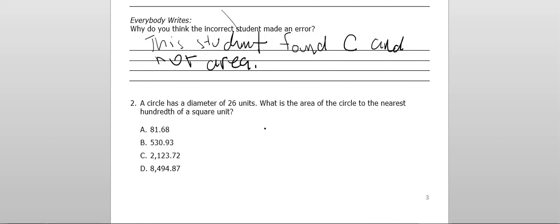A circle has a diameter of 26 units. What is the area of the circle to the nearest hundredth of a square unit? When I have circles, I always like to find every dimension of the circle, just because it's pretty easy to do and we get to see how they're related.